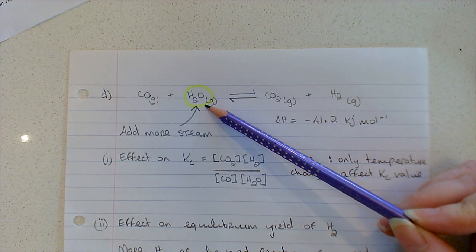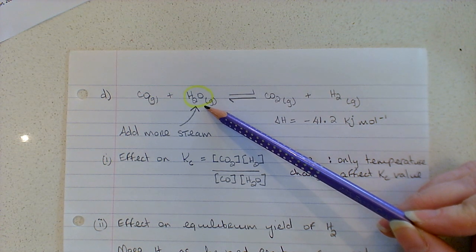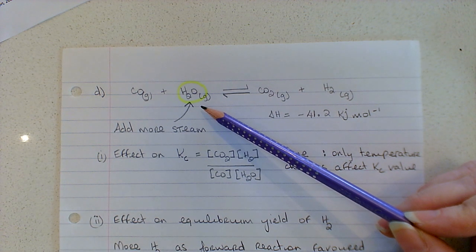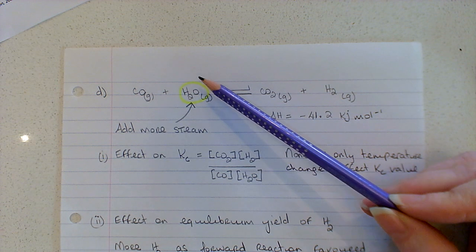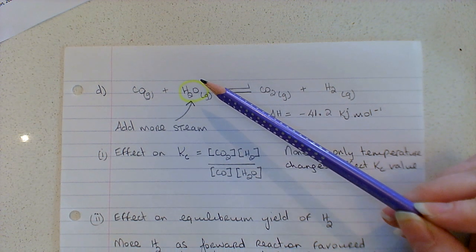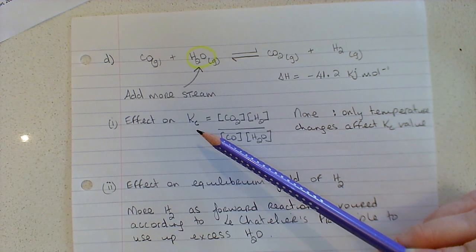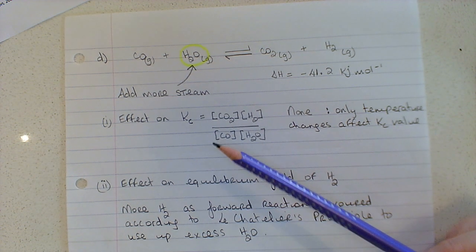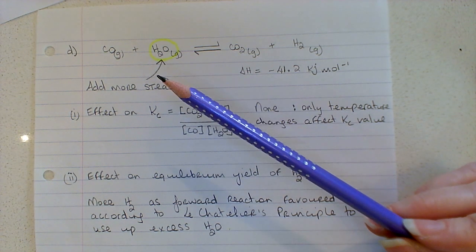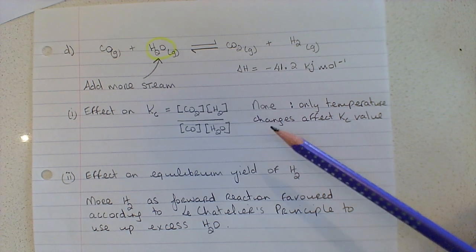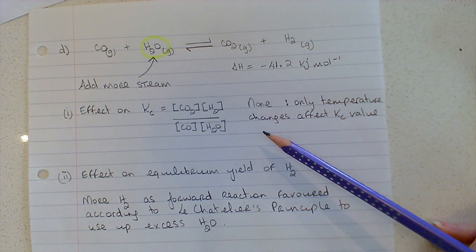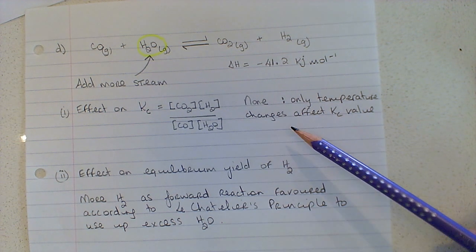If I add in more steam, basically that's applying a stress to this system at equilibrium. What's going to happen is this equilibrium system is going to adjust to try and bring back down that amount of steam, water. So it's going to try and use it up. Now, what effect will that have on the Kc value? Well, remember, the only thing that can affect the Kc value is a temperature change. So changing a concentration or changing a pressure of the system is not going to have any effect on the Kc value. So the effect on the Kc value is none. Only temperature changes can affect the Kc value.